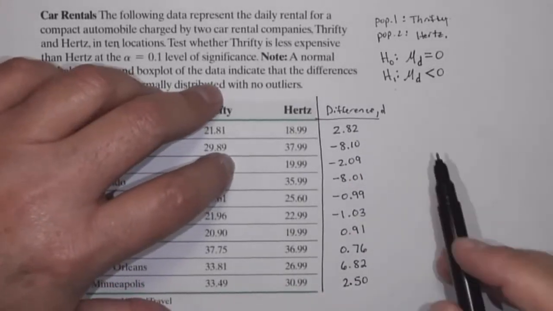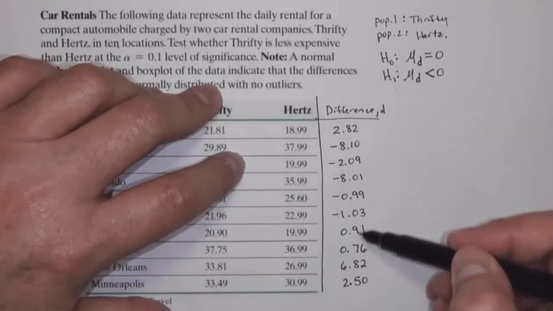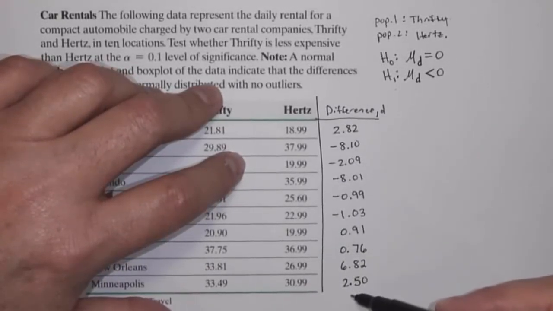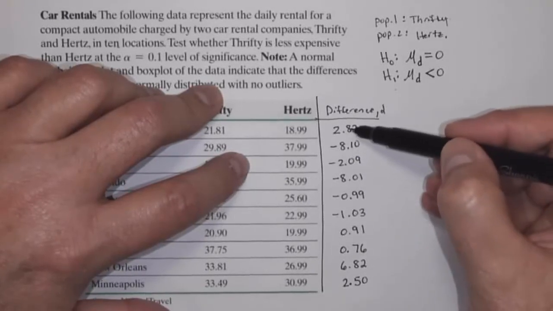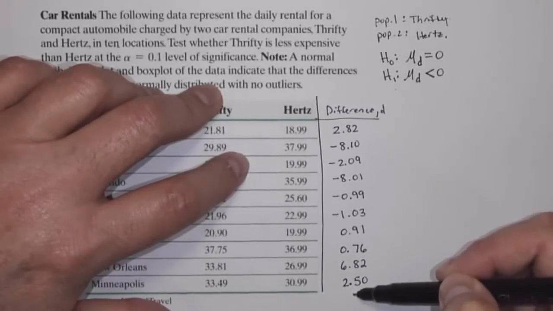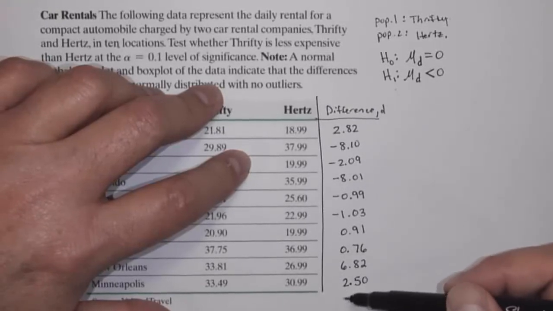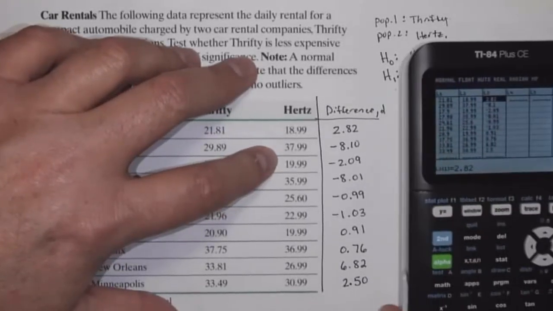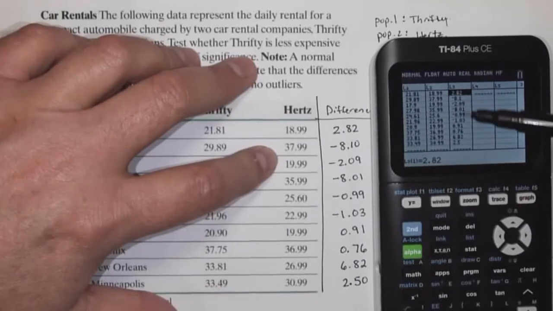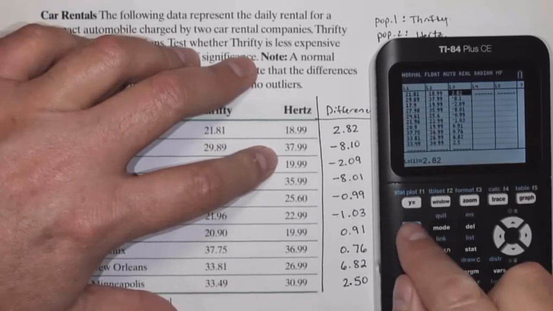So what I need to do is calculate D bar and S sub D. I need to calculate the mean of these differences, that'll be D bar, and the standard deviation of these differences, that would be S sub D. Well, I'm going to use my calculator to do that. I have those differences in list 3.